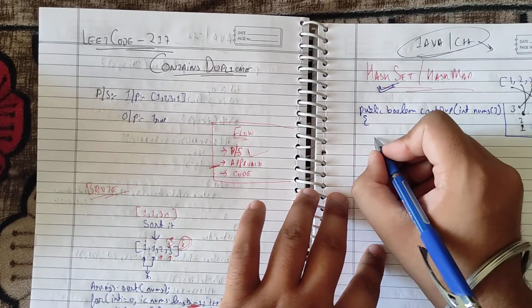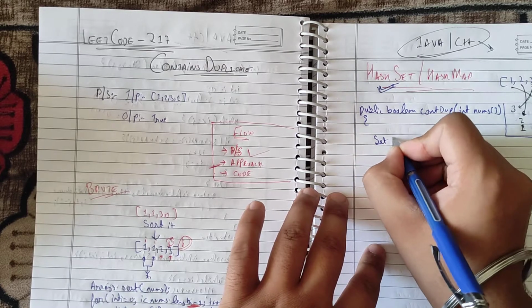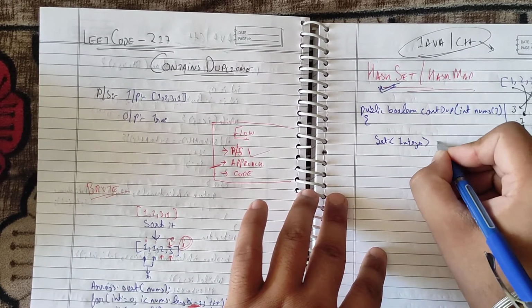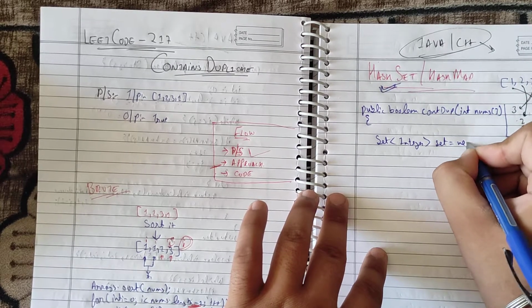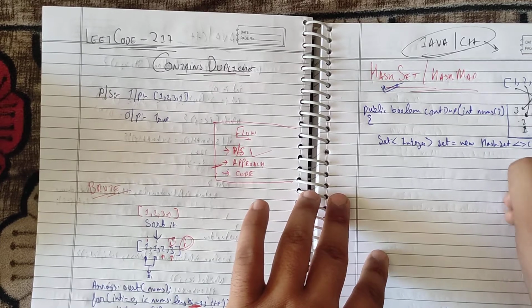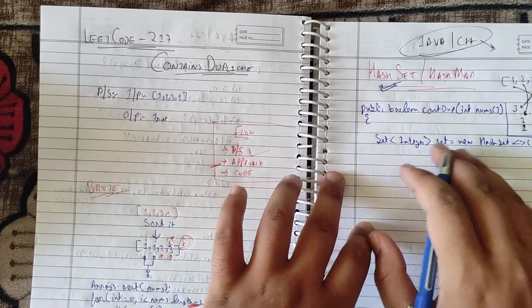Now my first job is to create a set of integer, because we are just taking integers. Let me call it simply set, new HashSet. My set is created.